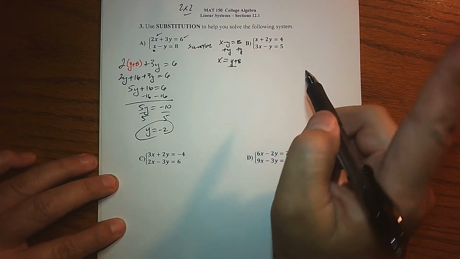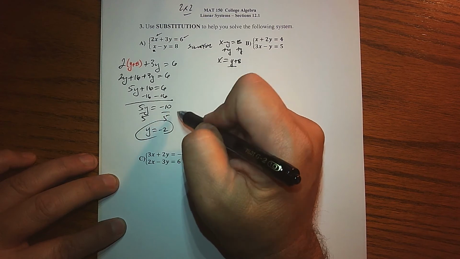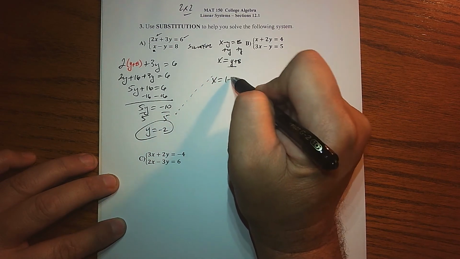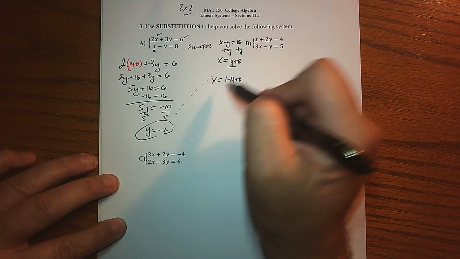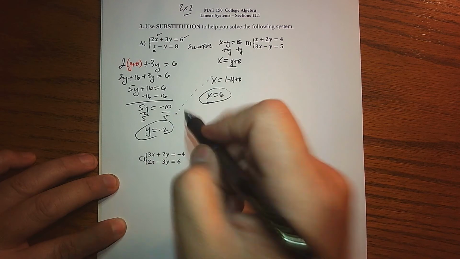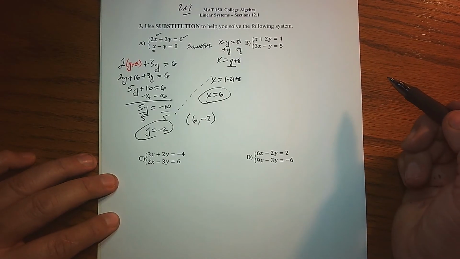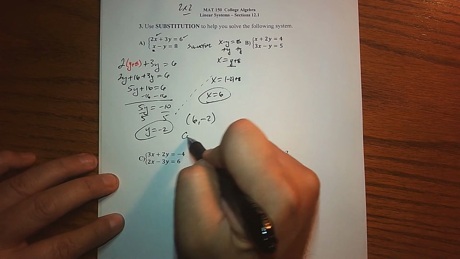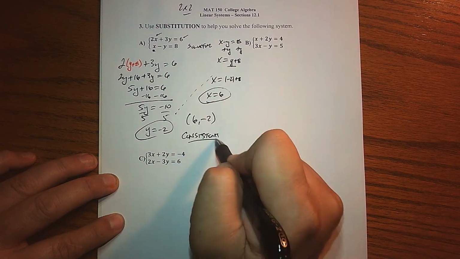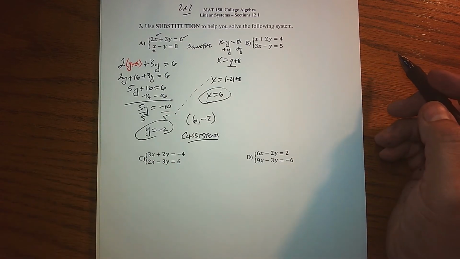Alright, but we're not done because we're looking for an ordered pair. So step 4 is to take this value and plug it in up here so that I can find my value for x. Negative 2 plus 8. Well, x is equal to 6. So the ordered pair that solves the system is 6, negative 2. By the way, we now say the system is consistent because it does actually have a solution. I'll talk more about that a little bit later, but it's definitely consistent because it has a solution.